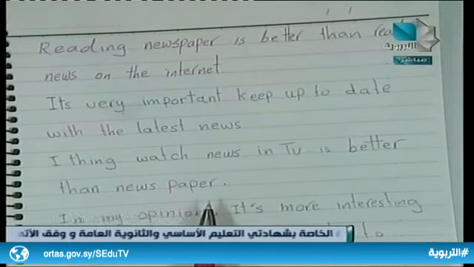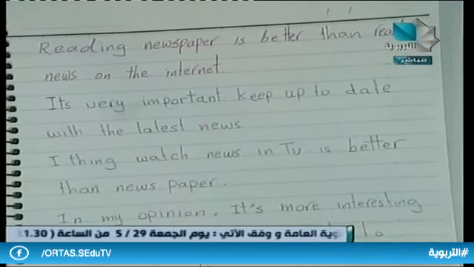We read it for the first time to check the task response and the vocabulary. And then we do the second reading for the rest of the things. In this sample composition, the topic is: reading newspapers is better than reading news on the internet. So here the students have to make a comparison or to discuss this statement.